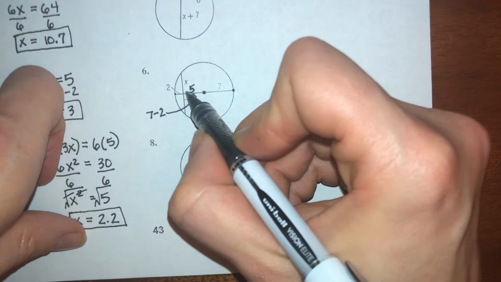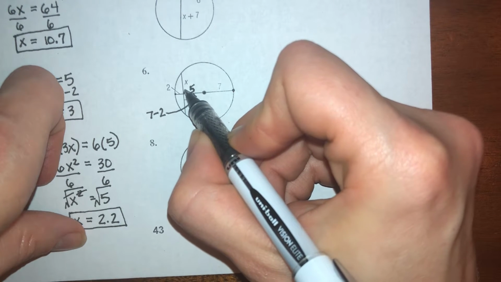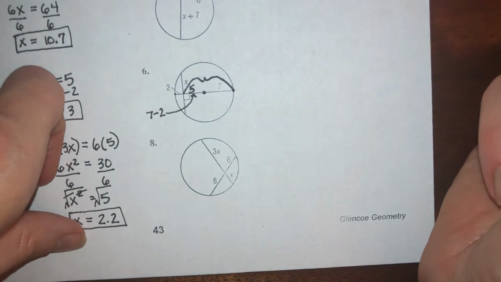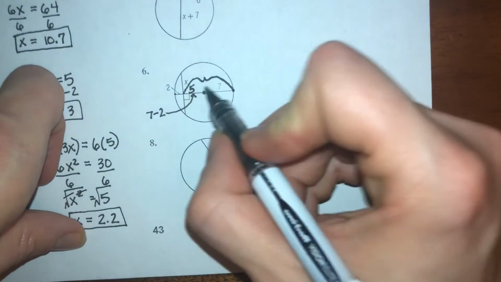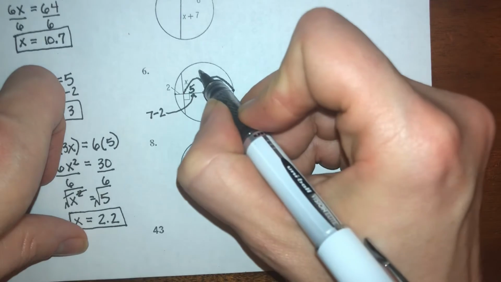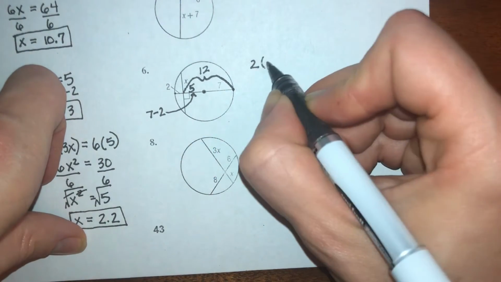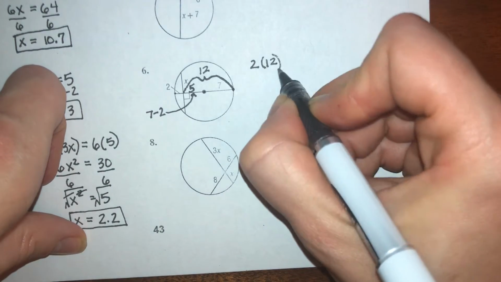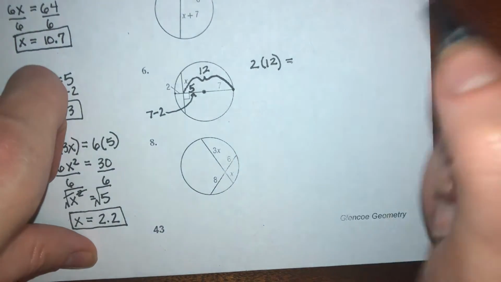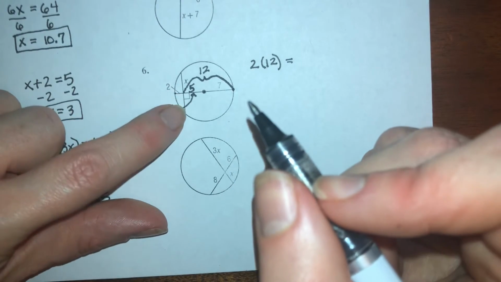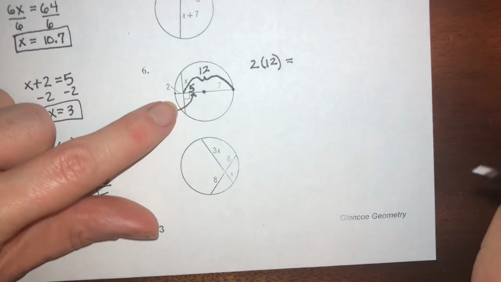And then that means we're going to need the distance from this intersection point all the way to the opposite side of the circle, which is going to be 5 plus 7, which will give us 12. So in our equation, we'll have 2 times 12 equals, now we have an x up here at the top, but we don't have anything opposite it on the bottom side.